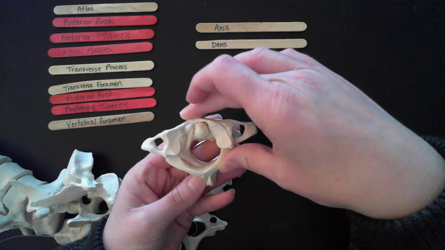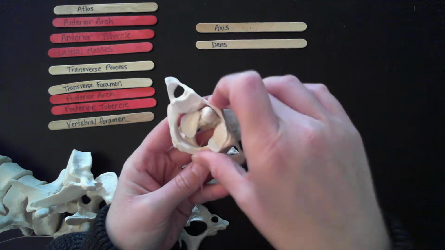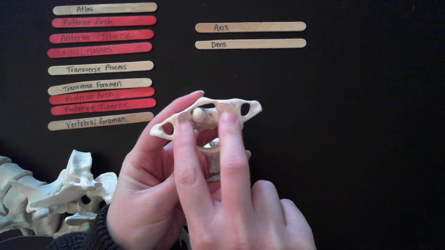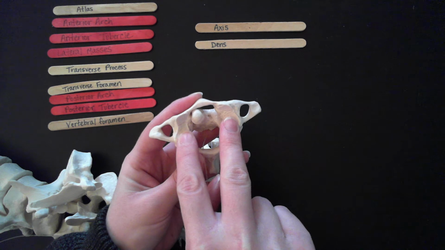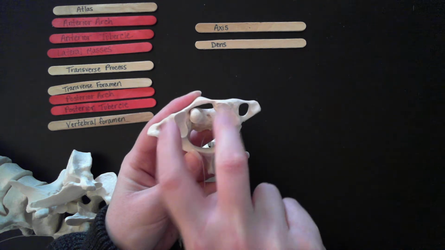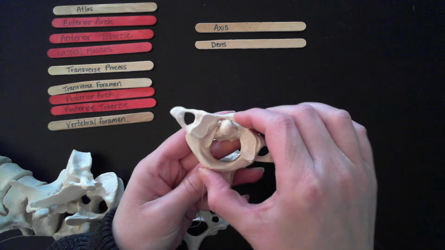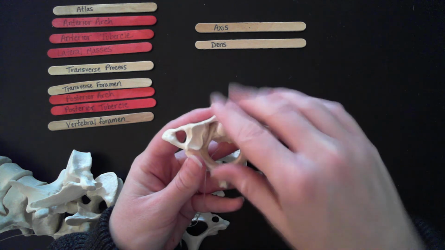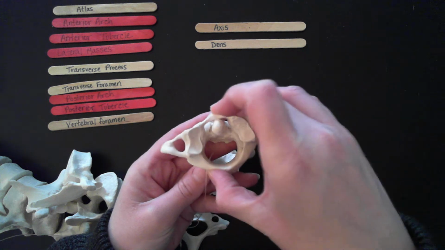Okay. So the atlas is going to play a very important role because it's letting you turn left and right, but then these lateral masses here are going to line up with the occipital condyles of the skull and allow a forward and backwards motion so that you can nod yes and no. So we can nod with our occipital condyles on the lateral masses, and we can pivot around that dens so we can shake yes and no.